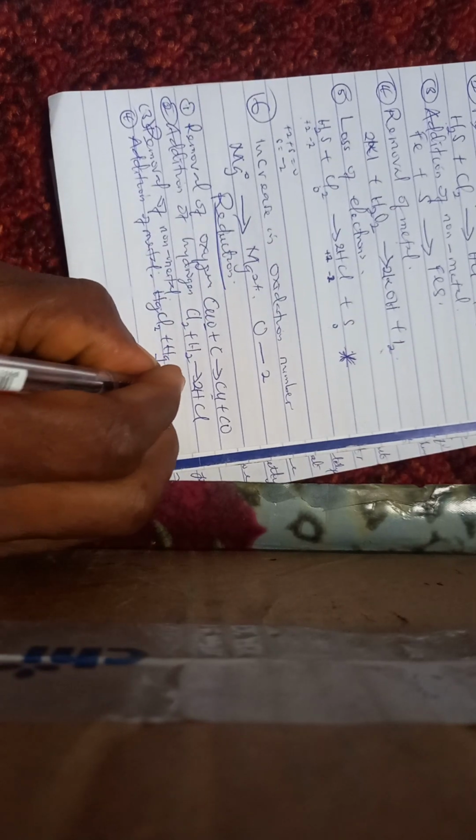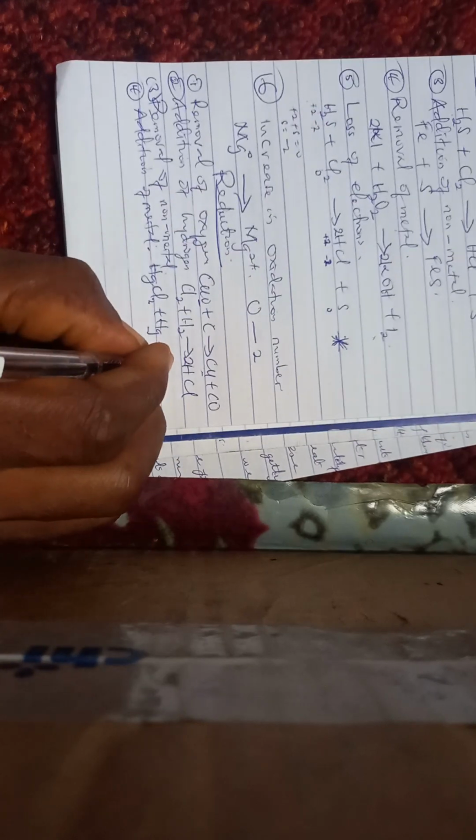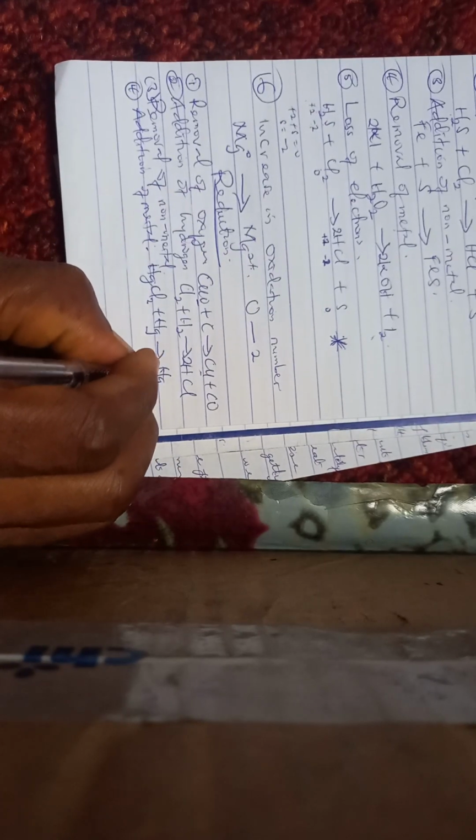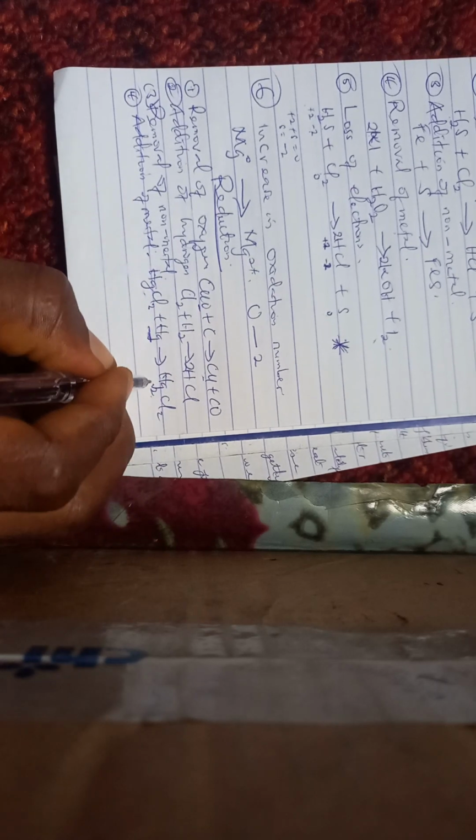mercury chloride plus mercury, and we had another mercury. Don't forget mercury is a liquid metal, so we have Hg2Cl2. We have added this mercury to this one here, so we are having 2 mercury here. It's addition of metal.